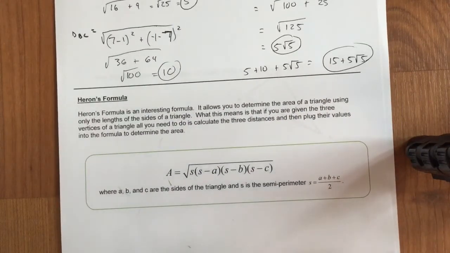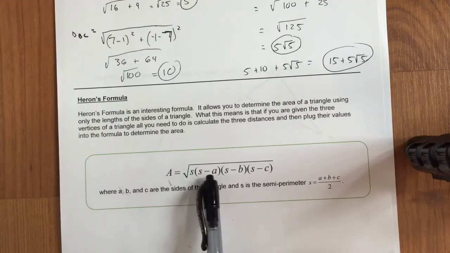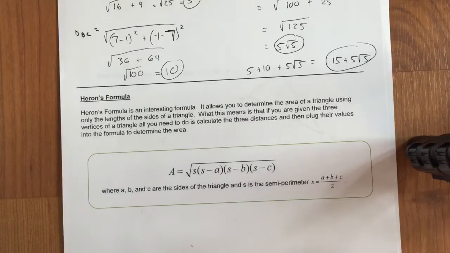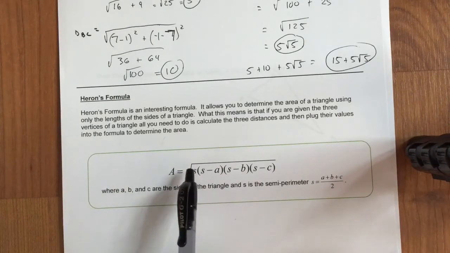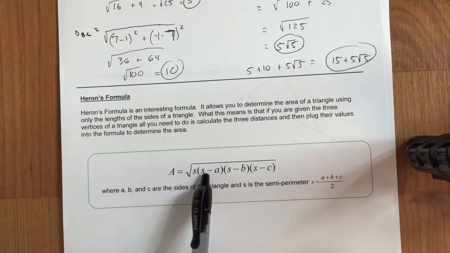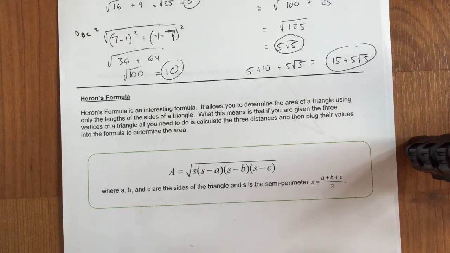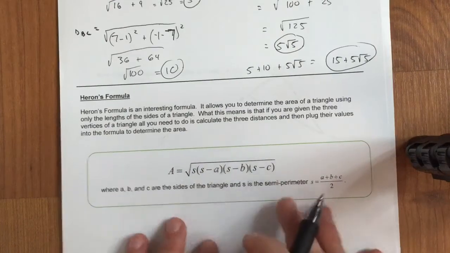So the formula itself is area is equal to the square root of S times S minus A. Well, what is this S? S is the semi-perimeter. It means it's half the perimeter. So we calculate the perimeter divided by 2, and the area is the square root of the semi-perimeter times S minus A, S minus B, S minus C, where A, B, and C represent the side lengths of this triangle. The next page, we're going to do an example of this one together.